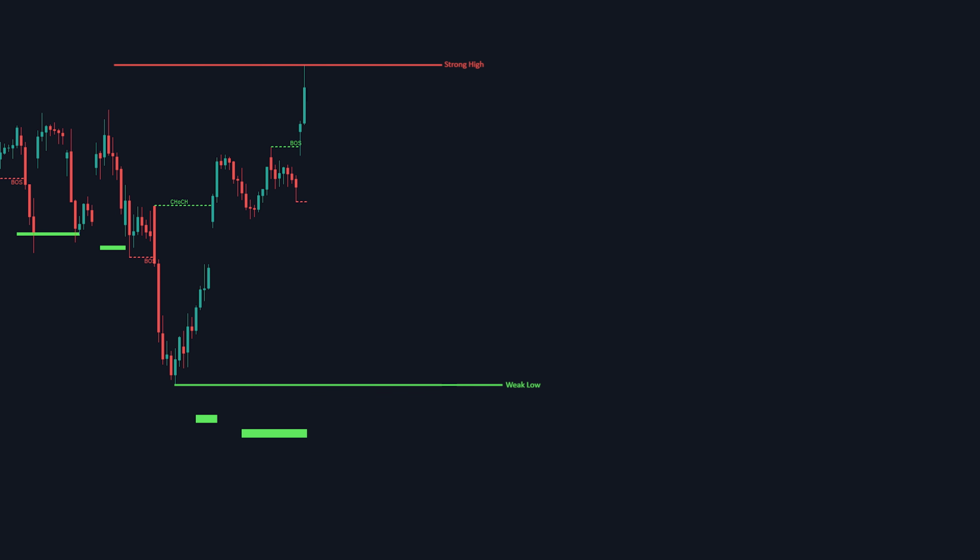So the very first thing we look for is price to do a liquidity grab or a false breakout. Let's see what happens. Price came up to this area of interest, passed it, and rejected. So this is the liquidity grab we are looking for.